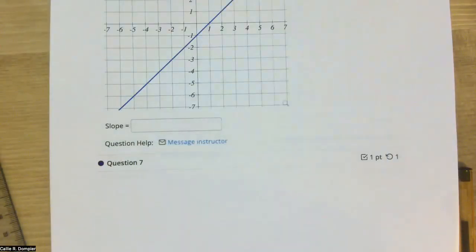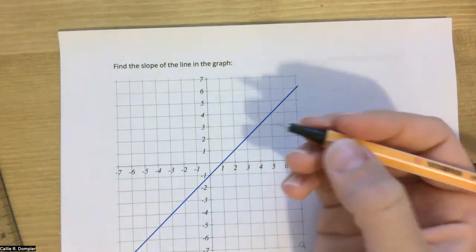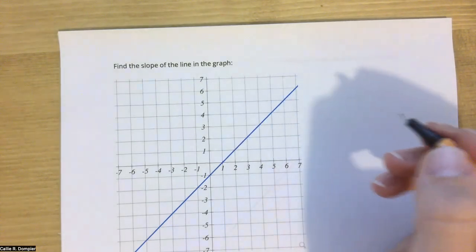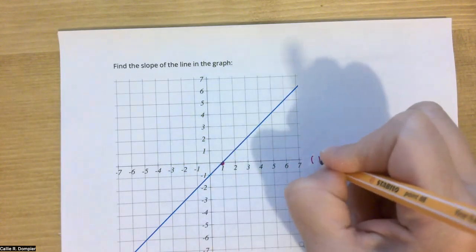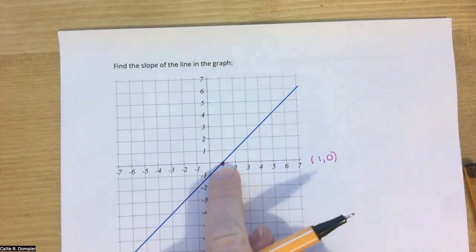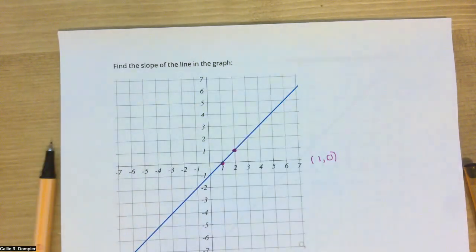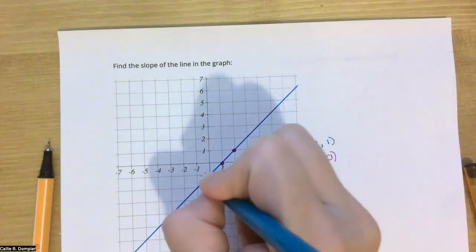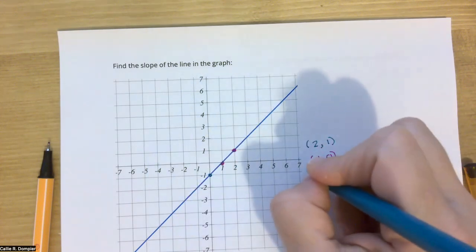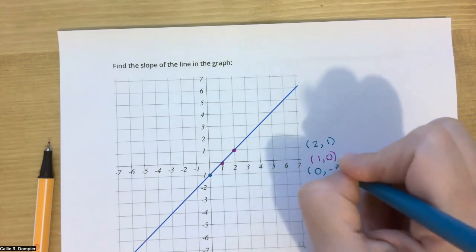All right, number 6. Find the slope of the line in the graph. You just want to find points that are definitely whole numbers, okay? It looks like this one is the point 1, 0, because I went 1 on the x, 0 on the y. It looks like this is the point 2 on the x, 1 on the y. Looks like this is the point 0 on the x, negative 1 on the y.